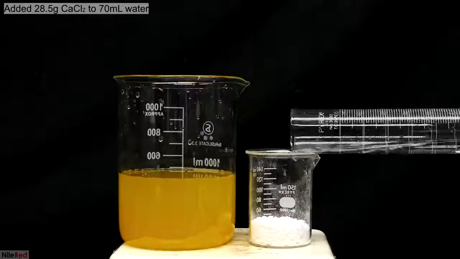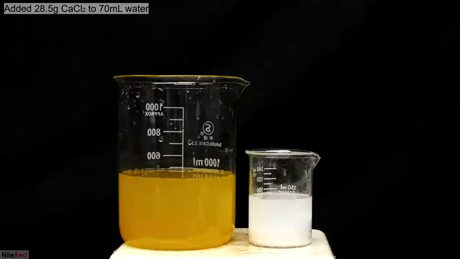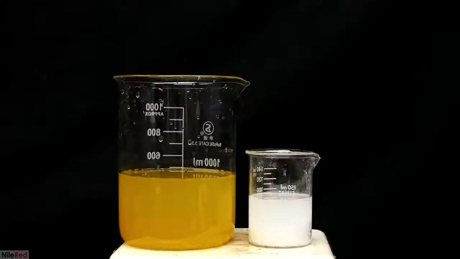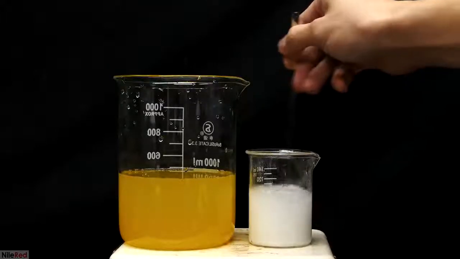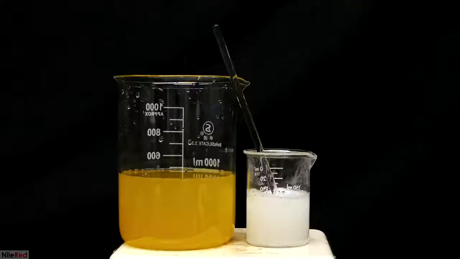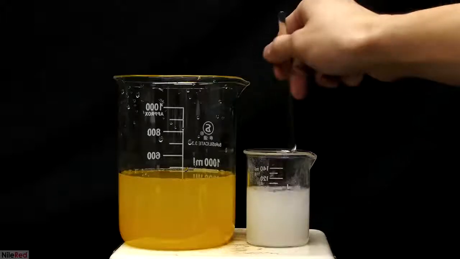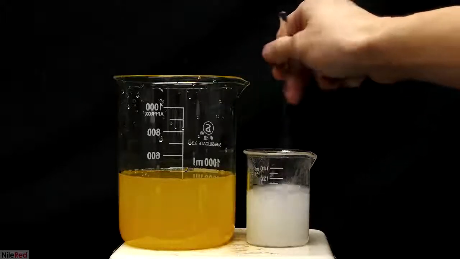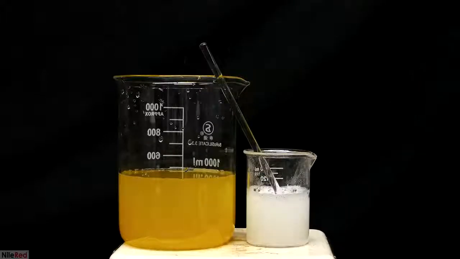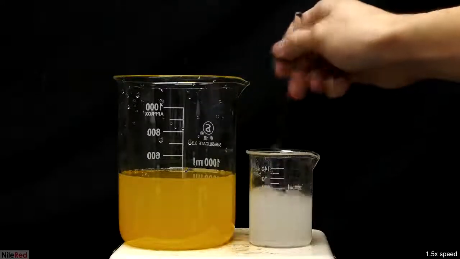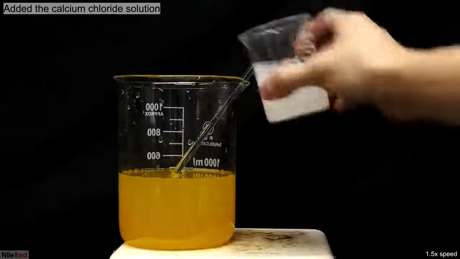I weighed out 28.5 grams of calcium chloride, and then I added about 70 milliliters of distilled water. Using a glass stir rod, I mixed the calcium chloride until it completely dissolved. After mixing it for a few minutes, it was still cloudy due to impurities. The calcium chloride that I bought was meant for pools, so it's not the highest grade. I tried filtering it, but it didn't seem to make too much of a difference. In the end though, I don't think this is a big problem, and it shouldn't really contaminate the final product.